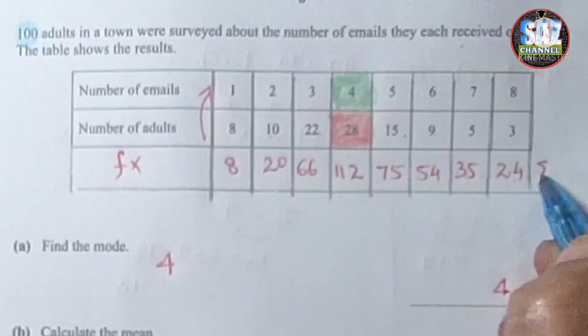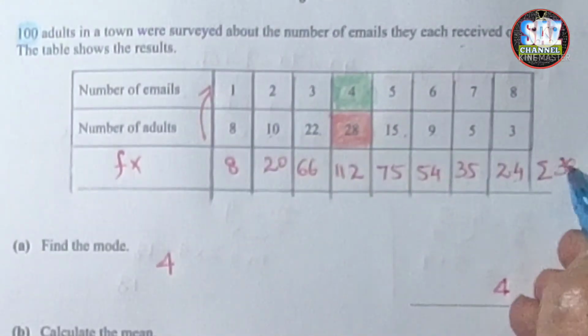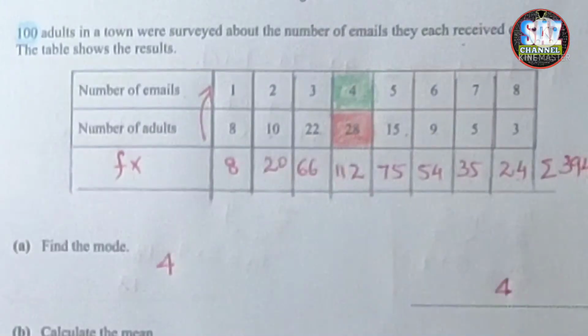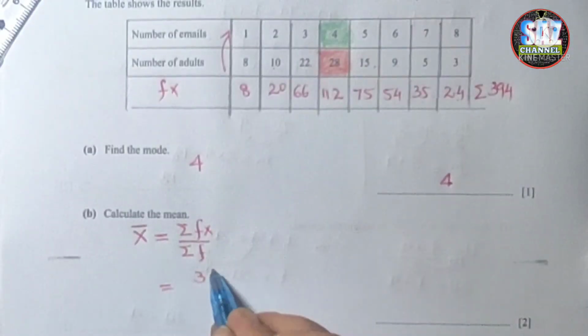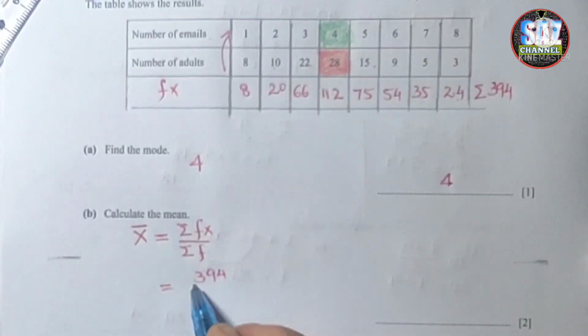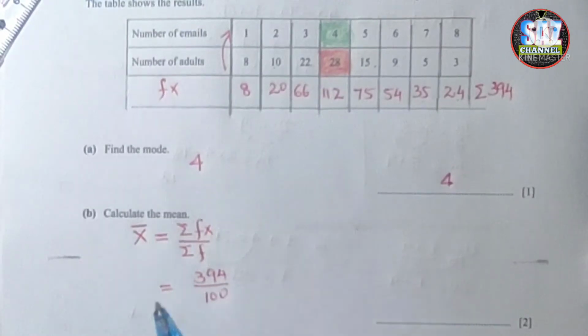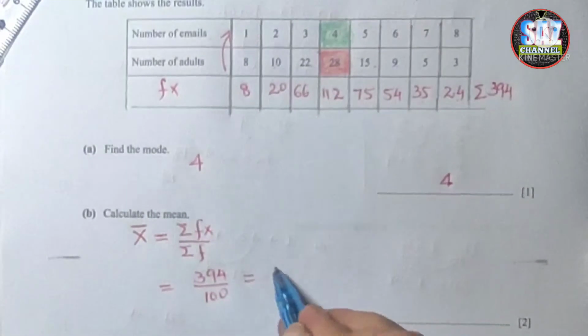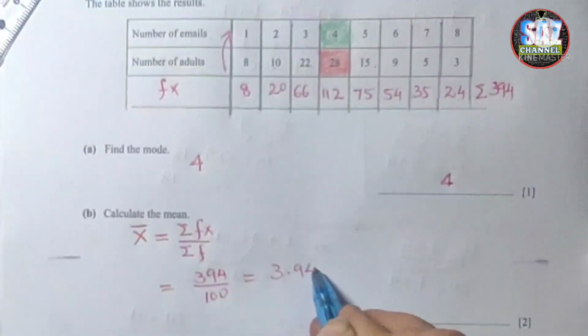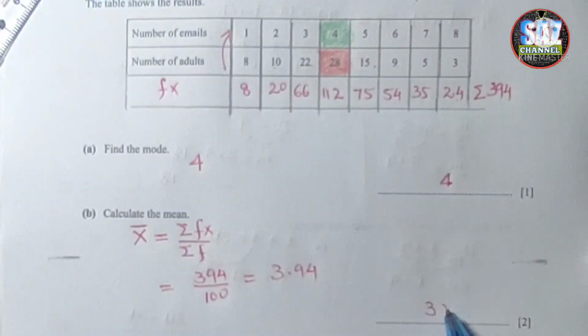Summation of f x is 394, and summation of f is 100, so 394 divided by 100 is 3.94, if I'm not wrong. 3.94 is the answer for this.